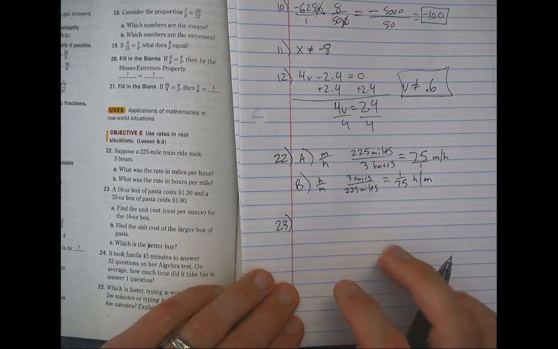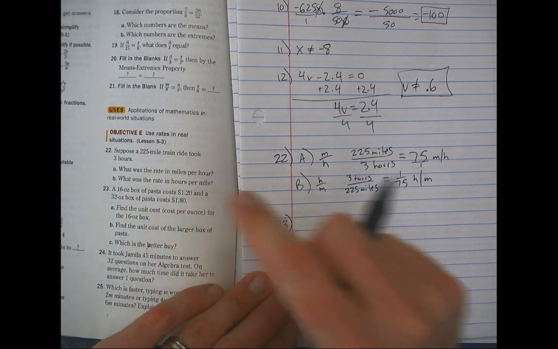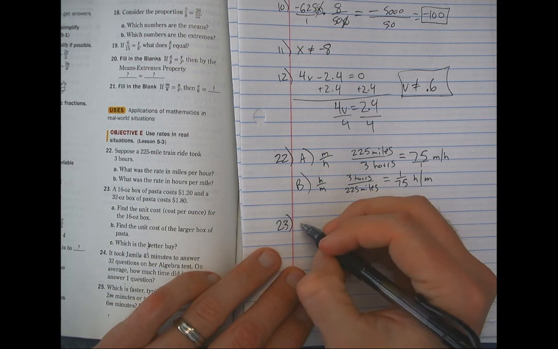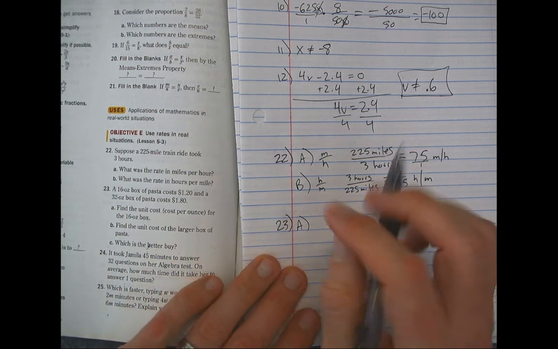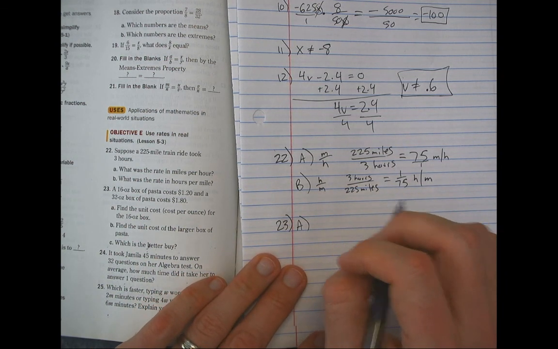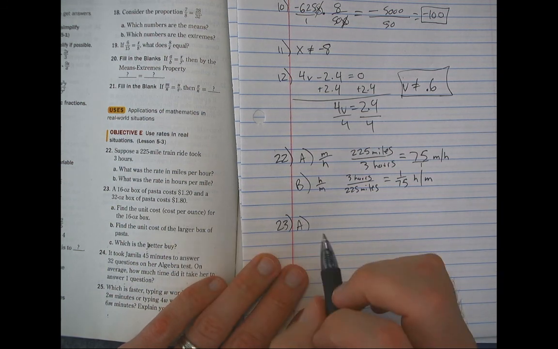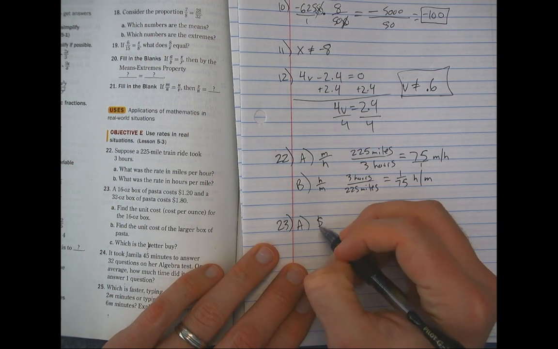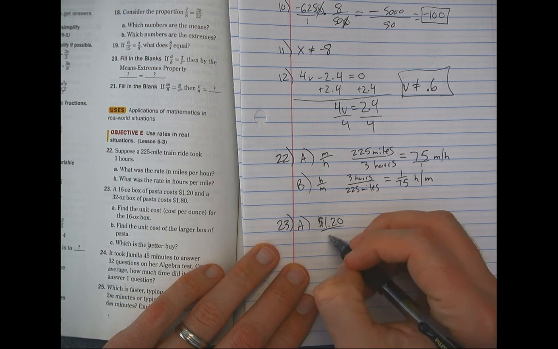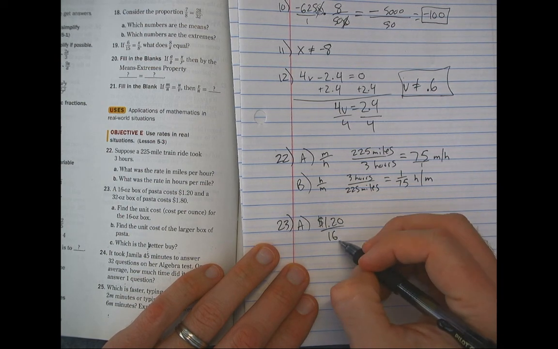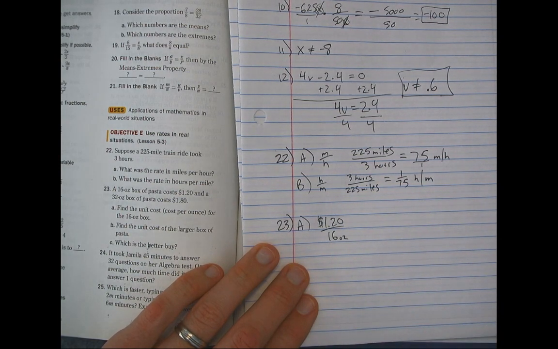Okay, 23. You've got these two different boxes of pasta, and they have different costs. We want to compare the costs. So letter A, find the unit cost, or the cost per ounce, so dollars divided by ounces, for the 16 ounce. So you're going to do $1.20 divided by 16. That's the cost per ounce.